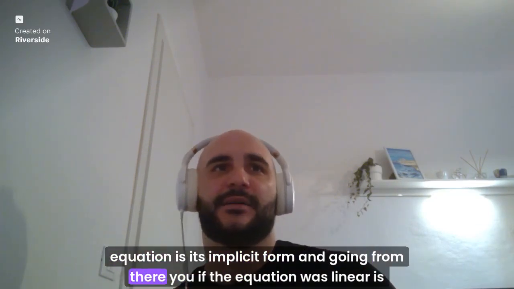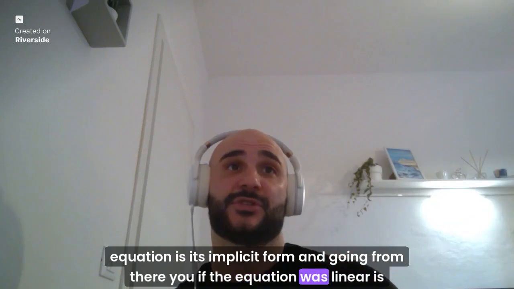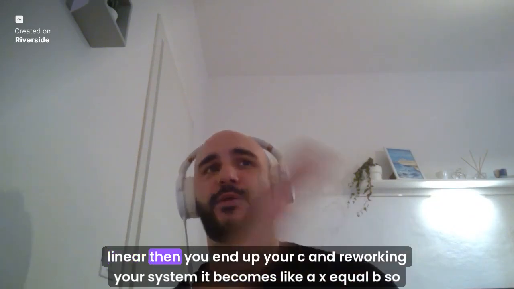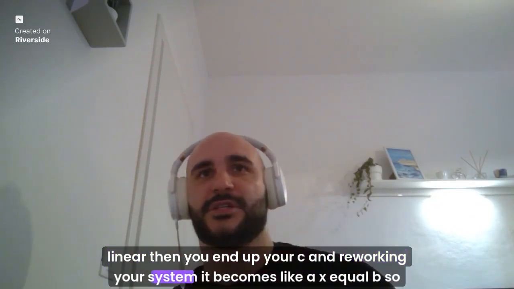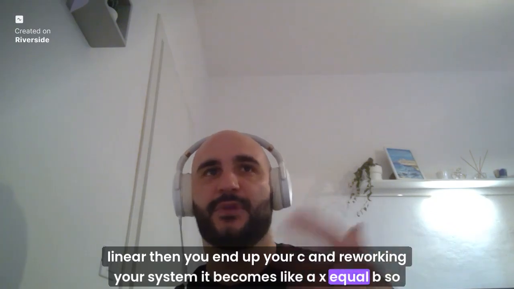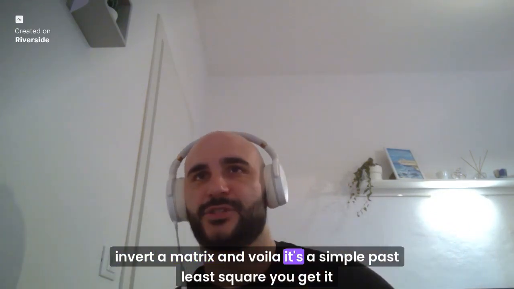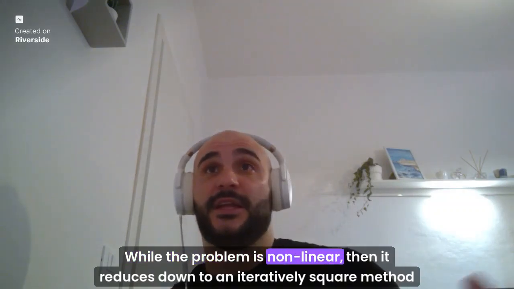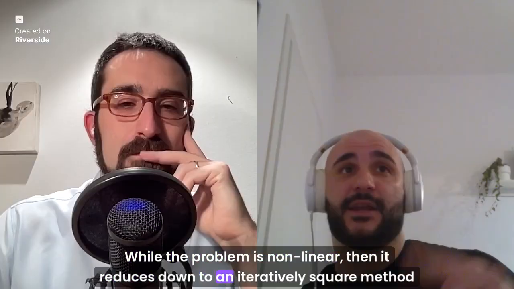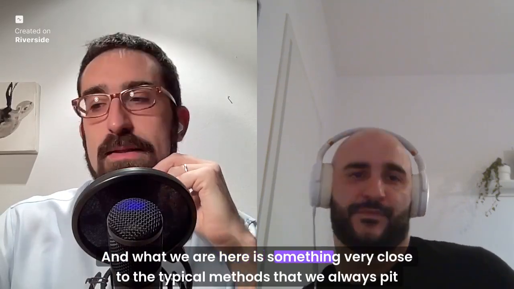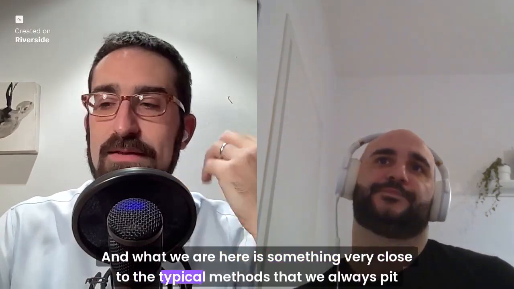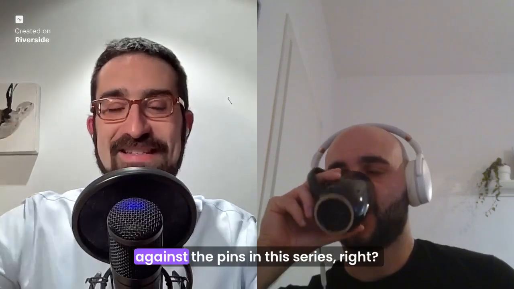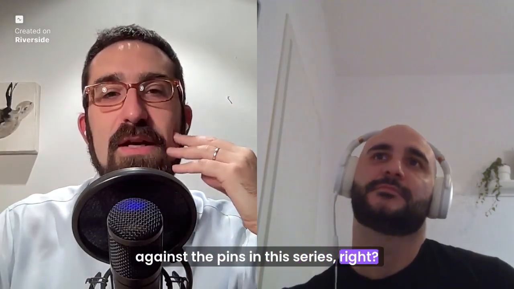And going from there, if the equation was linear, then you end up reworking your system. It becomes like AX equals B, so invert a matrix and voila. It's a simple least squares, you get it. While if the problem is non-linear, then it reduces down to an iterative least squares method. Exactly. And what we have here is something very close to the typical methods that we always pit against the PINNs in this series, right?